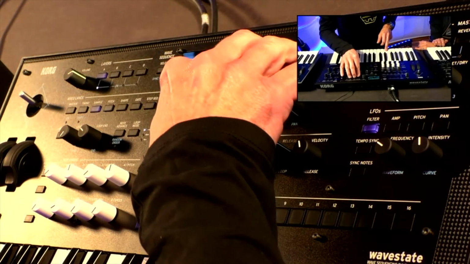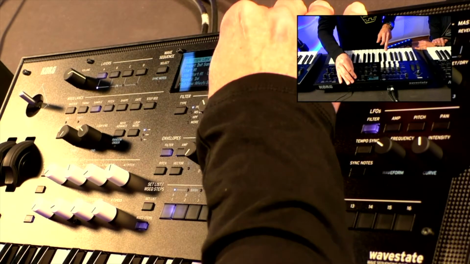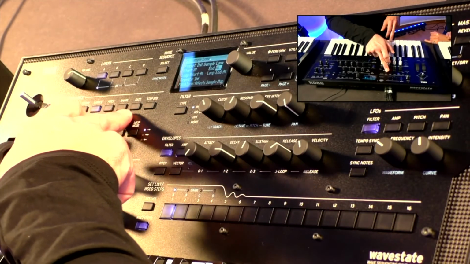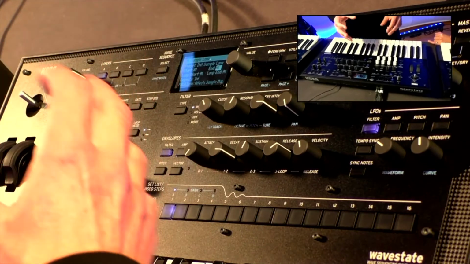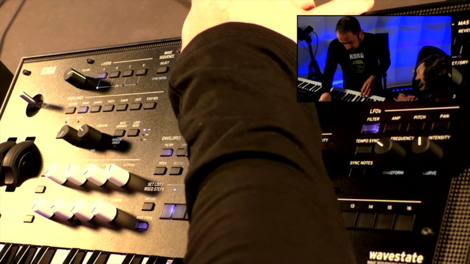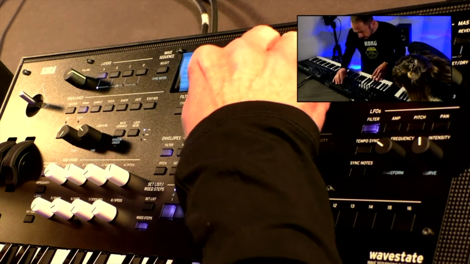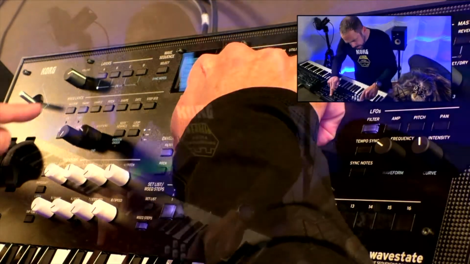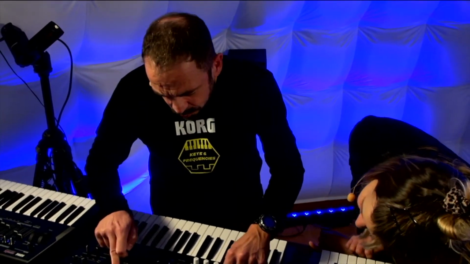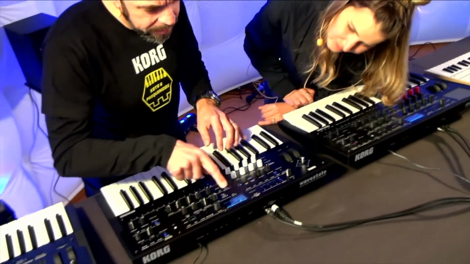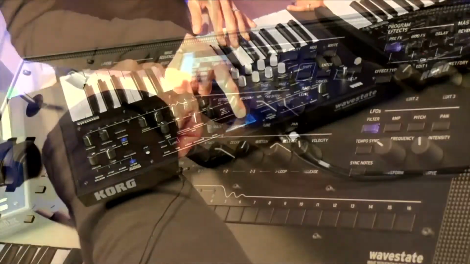So now I want to break it down even more. I reduce it really to one sample. And now we want to create this rhythmical pattern. Go to the timing lane, and we want to have it shown as a note value and not as a time duration.